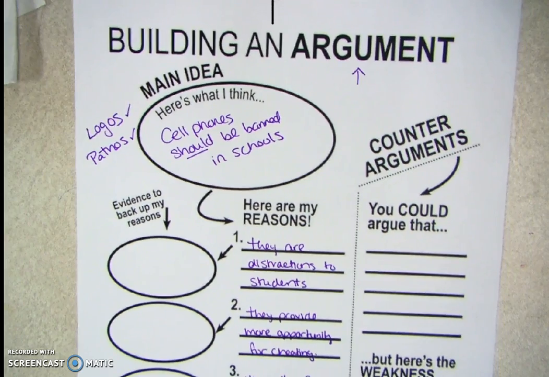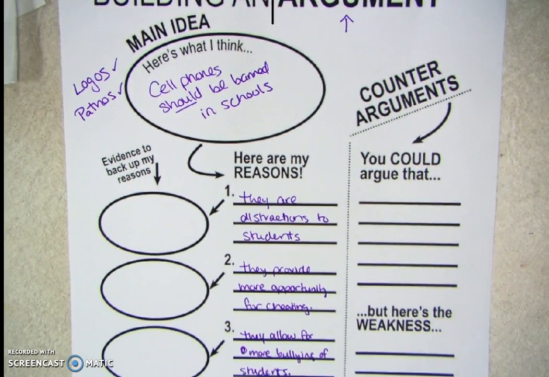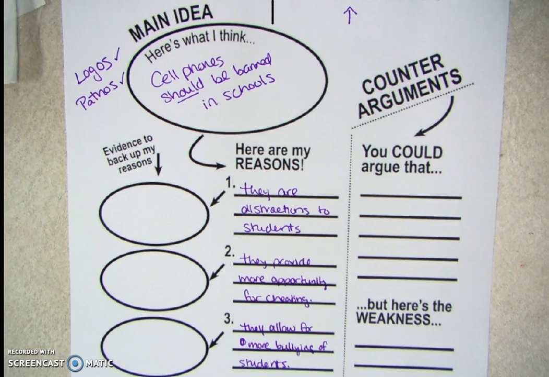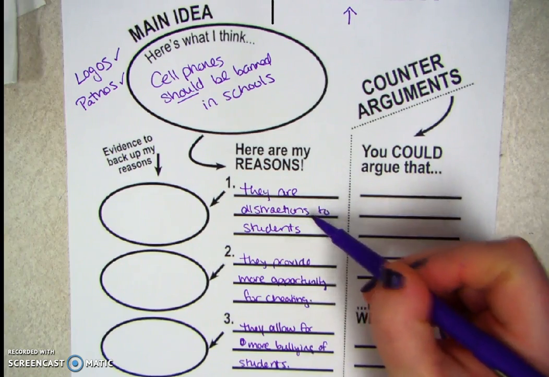So let's try to find some evidence that we're going to use. And remember that in an on-demand situation, you do not have access to a wide variety of data and information. So you are expected to make it up. And remember that you're going to make it up in a logical way. So let's take a look at they are distractions to students. Well, probably the kind of persuasion that I'm going to use there is going to be logos. I'm going to use a fact or a figure. And the people that I'm probably going to want to talk to about this are the people that know a lot about whether or not they are distractions to students.